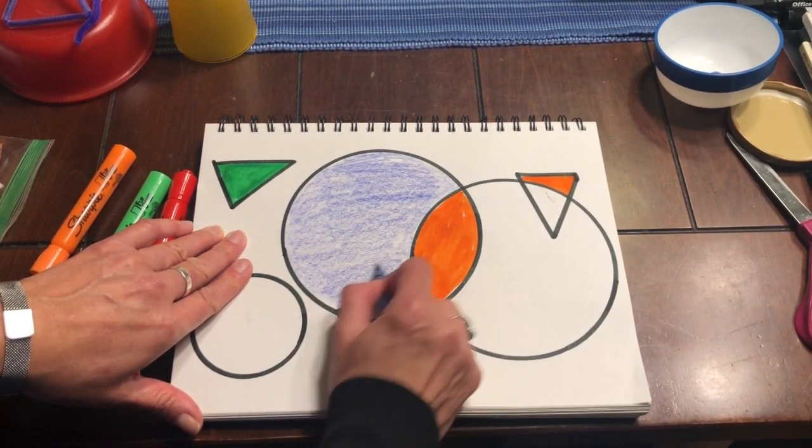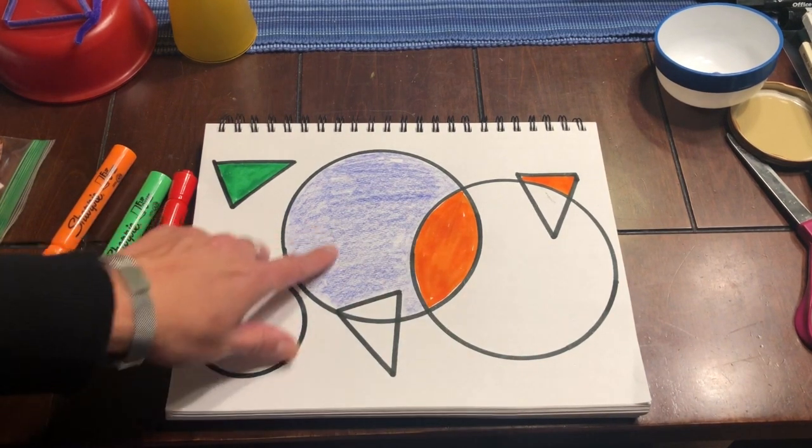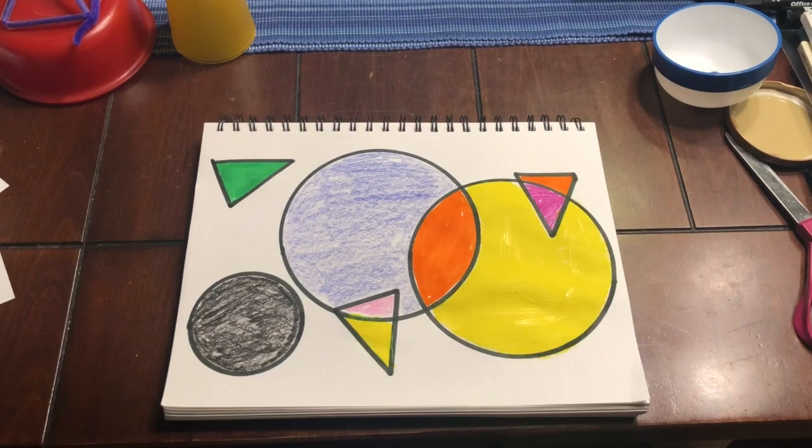So you can do colors and markers and paint and make it different kinds. So why don't you go ahead and color yours and I'll color mine and then we'll see what we end up with. So boys and girls, how did you do?